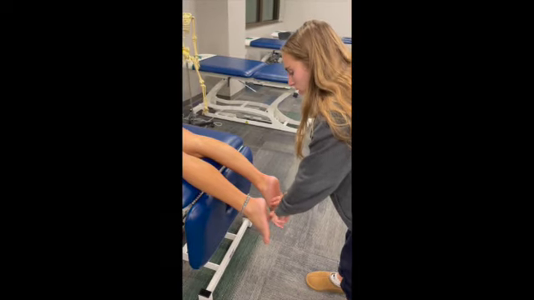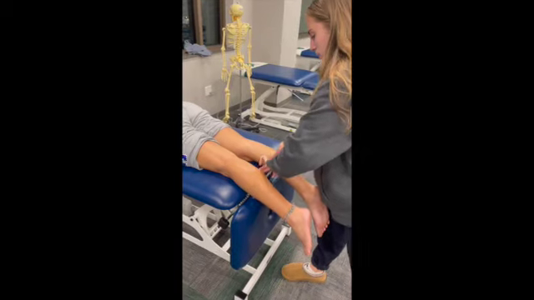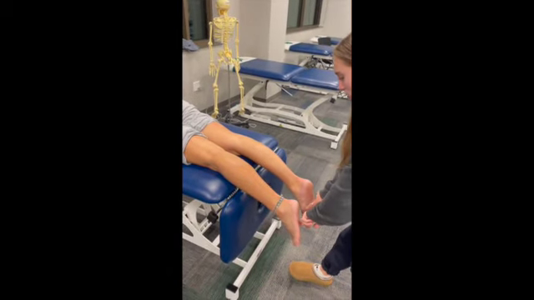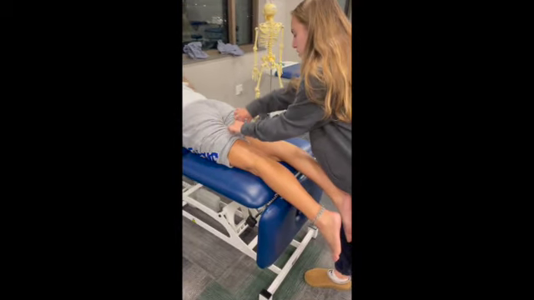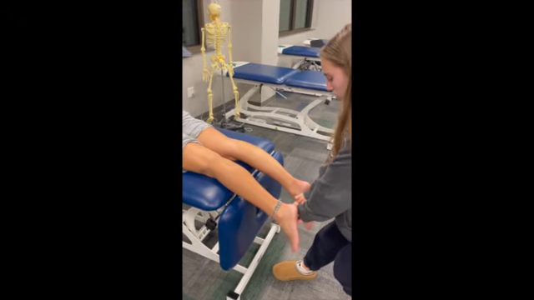Does this feel the same? Yep. Okay, and then go to deep touch. Does this feel the same? Yep. Does this feel the same? Yep. Does this feel the same? Mhm. All right, and then pinprick. Does this feel the same? Yep. All right, does this feel the same? Yep. Does this feel the same?